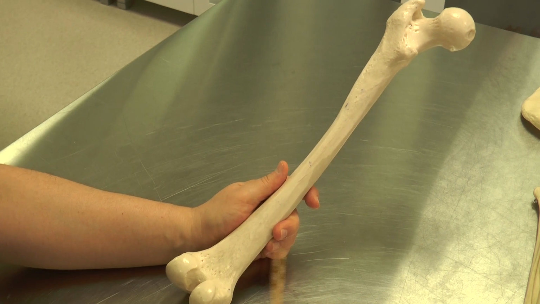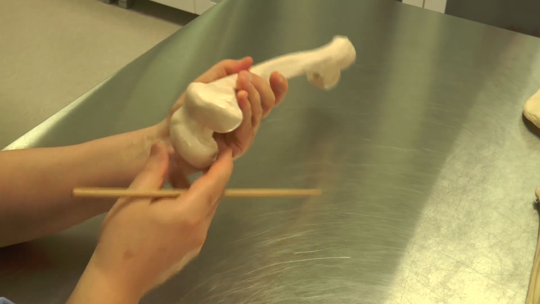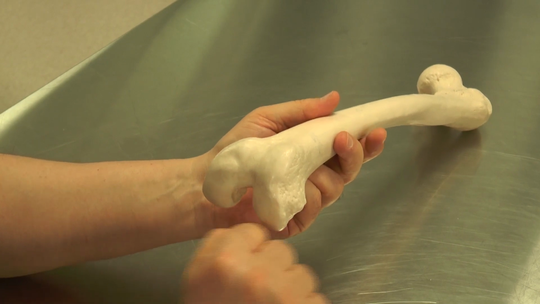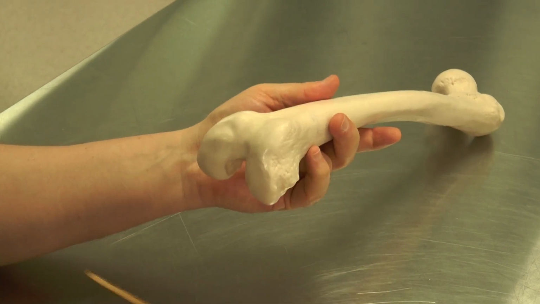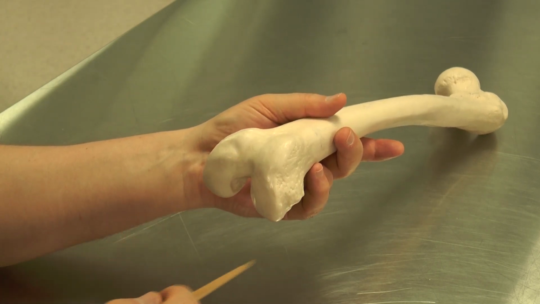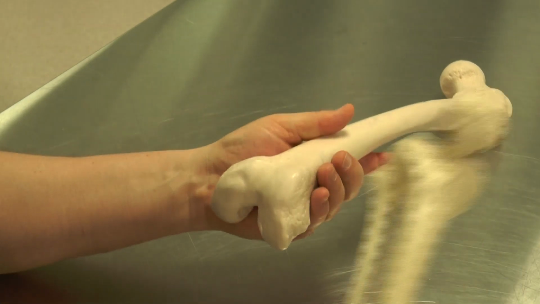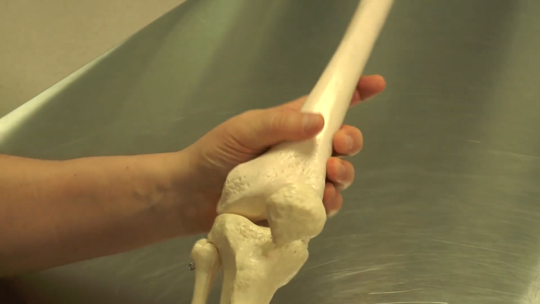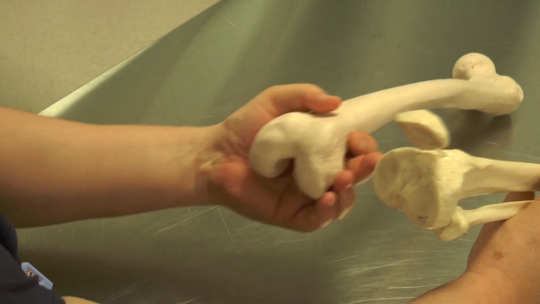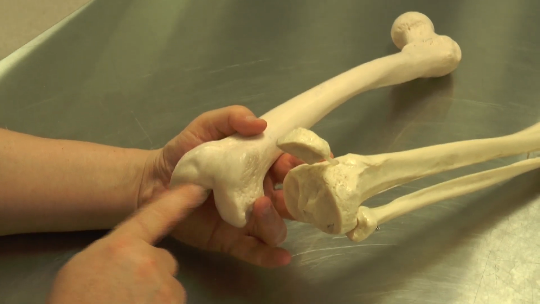Let's look at the distal part of the femur now. What we see at the distal part of the femur are these condyles. Condyle means knuckles, like the knuckles of the fist. It forms an articulation with the tibia, forming a condylar type of synovial joint. This is how it connects with the tibia. These are the condyles of the tibia, and these are the condyles of the femur.